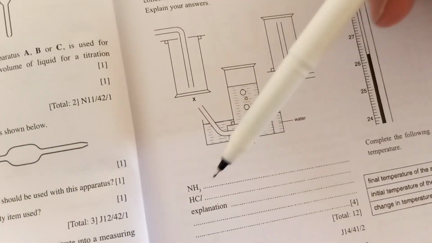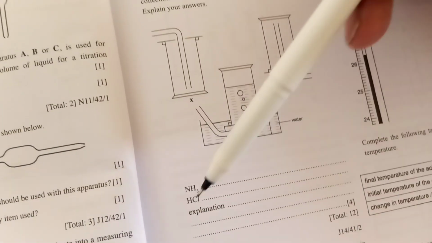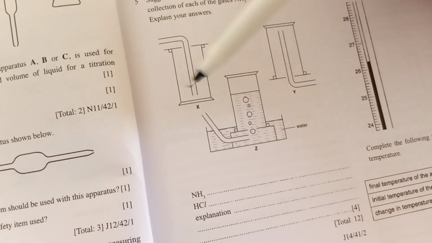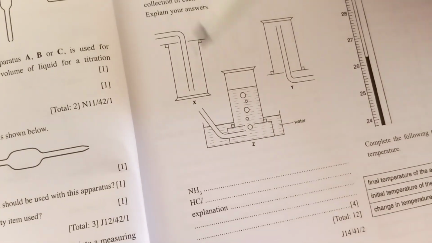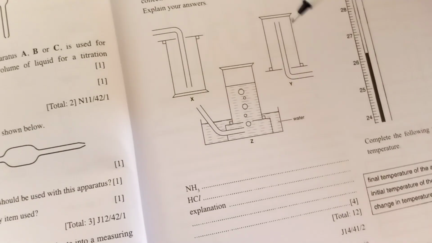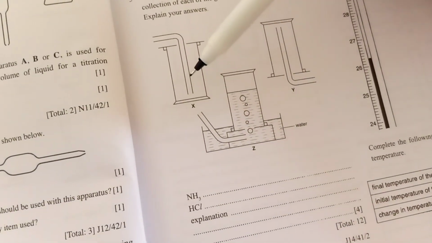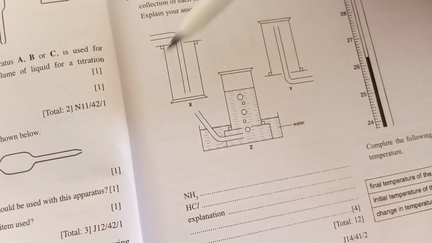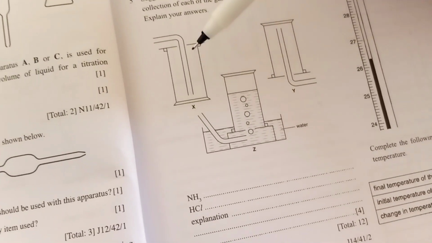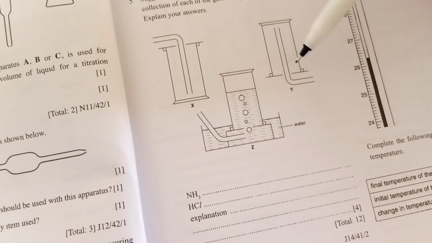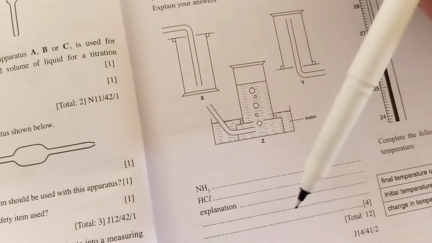So Y is the answer here. HCl is a heavy gas. So X is downward displacement of air, and this is upward displacement, because air will move out, will move up. Okay?